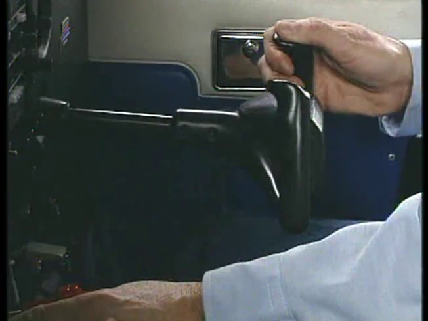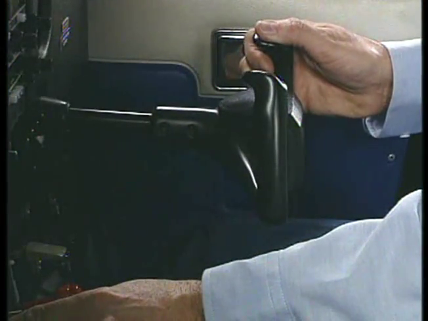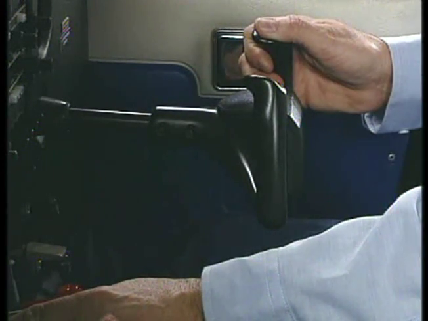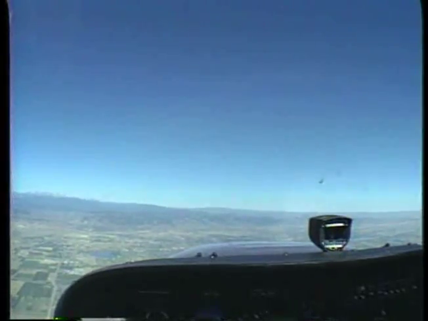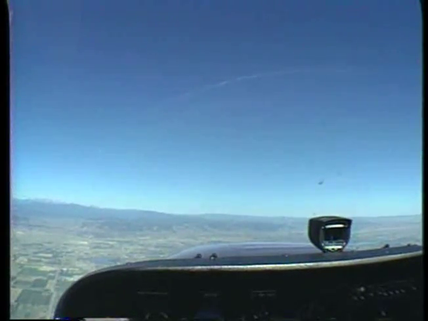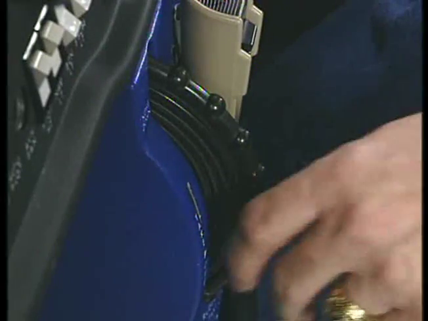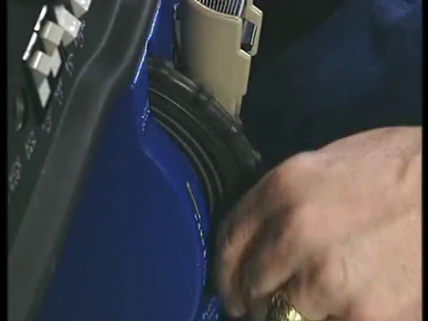To recover from the approaching stall, apply positive forward control pressure to lower the nose, maintaining directional control with aileron and rudder pressure. Maintain forward pressure until a normal climb airspeed and attitude can be established. Then retrim the aircraft to remove excessive control pressures.